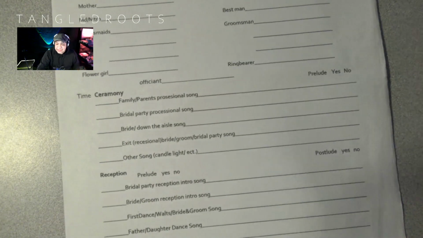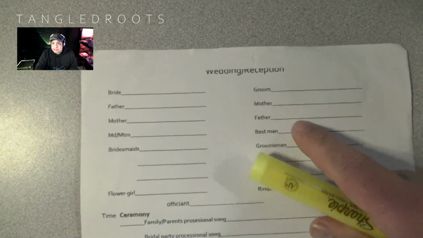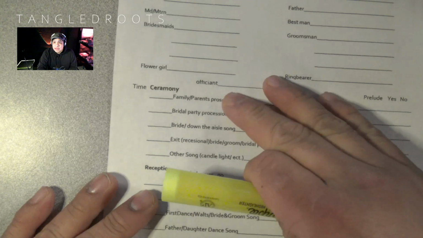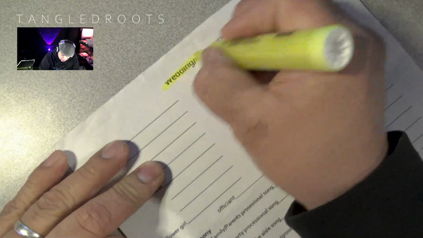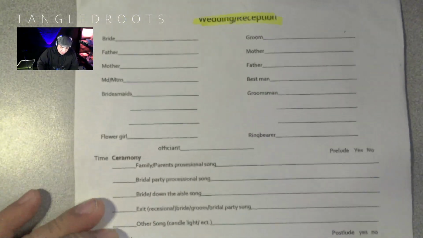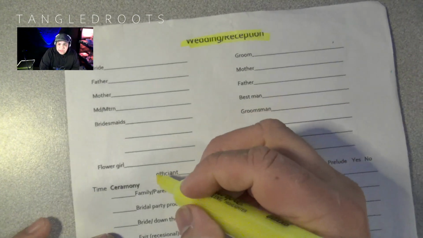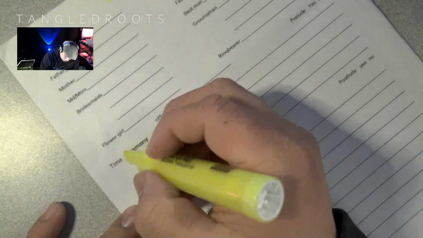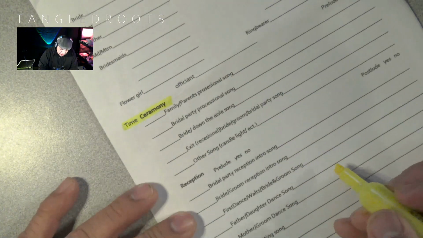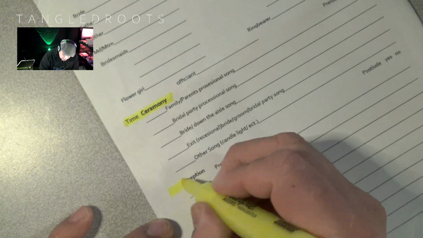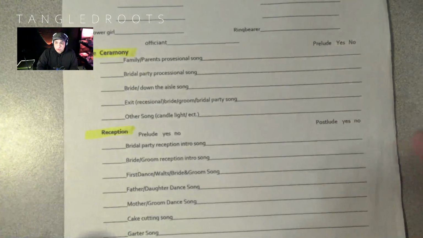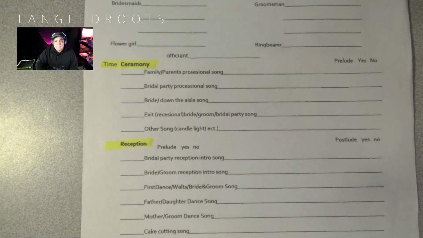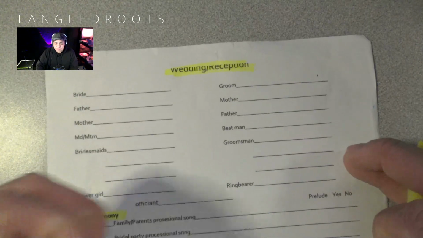There are 3 sections to it. The first section is the wedding reception part, which is just general information about the ceremony and the reception. Then the next part is the ceremony part, and the next part is the reception part. Two parts are the actual ceremony and the things that I need to do, and then we have our basic information.